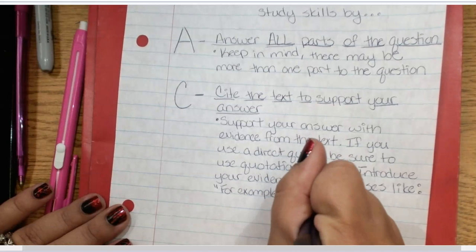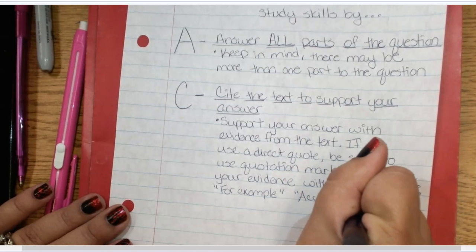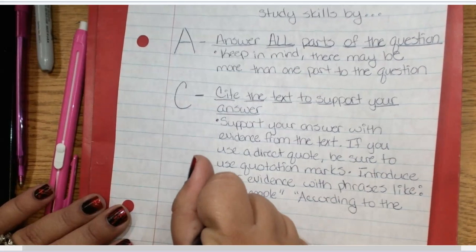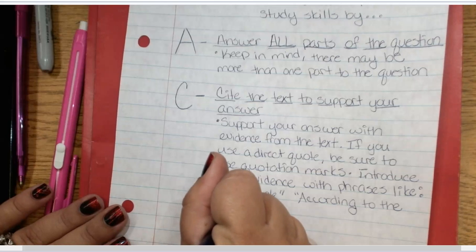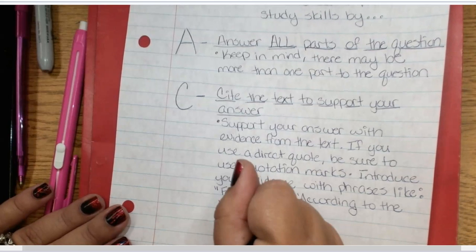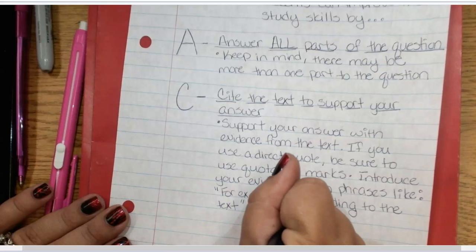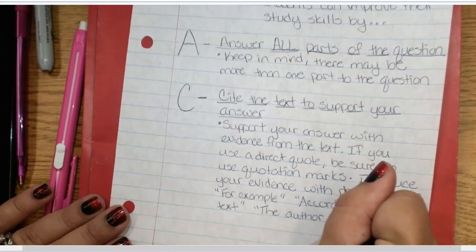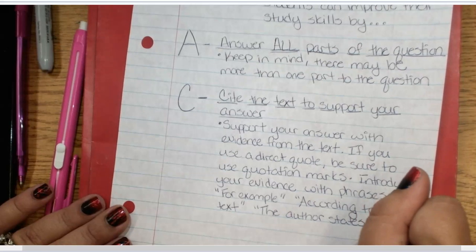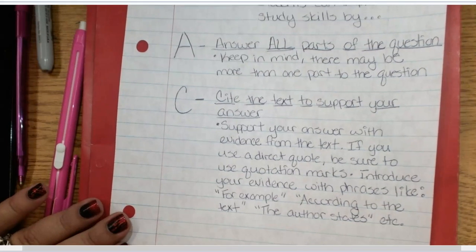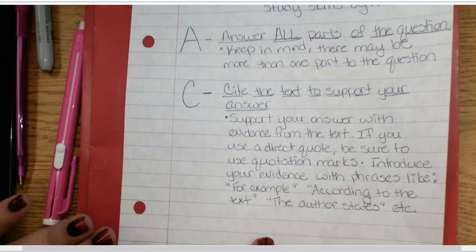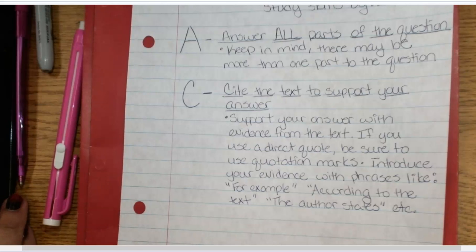According to the text, the author states, etc. Okay. Girls, I'll give you a copy of this to catch up on in just a minute, okay?